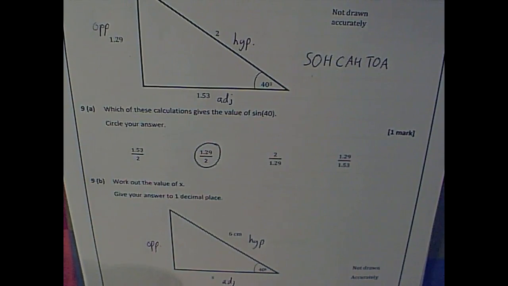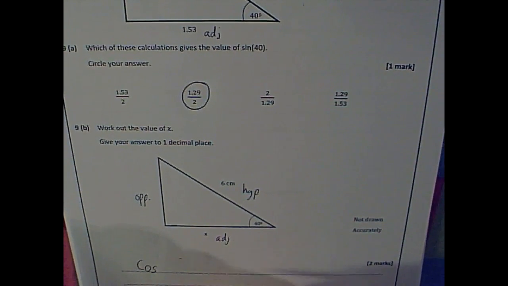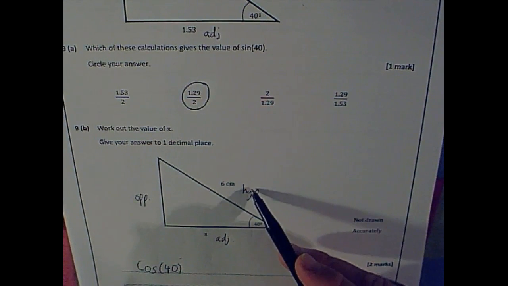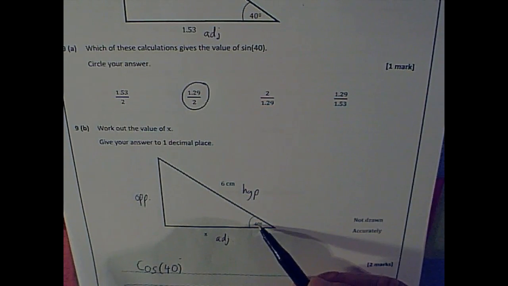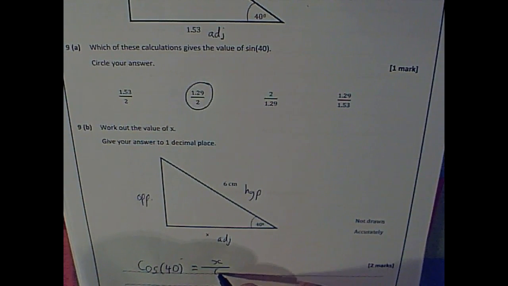So cos of 40 degrees, cos because I've got my adjacent and do know my hypotenuse, equals my adjacent, which is x, over my hypotenuse, which is 6.